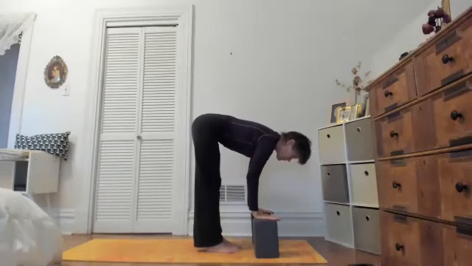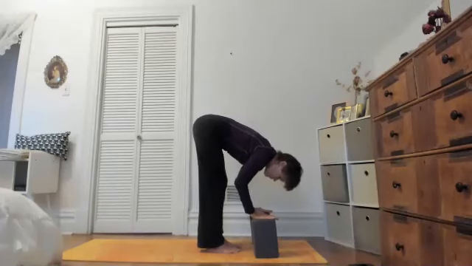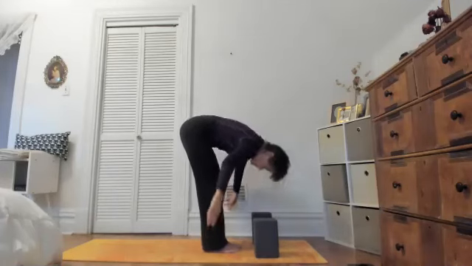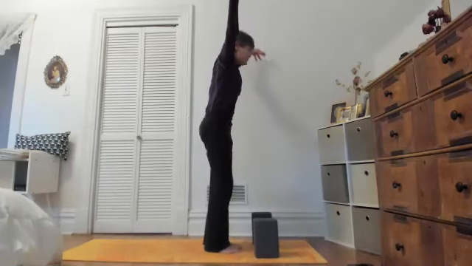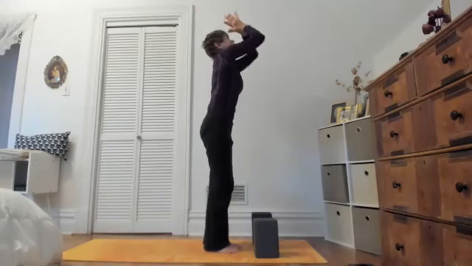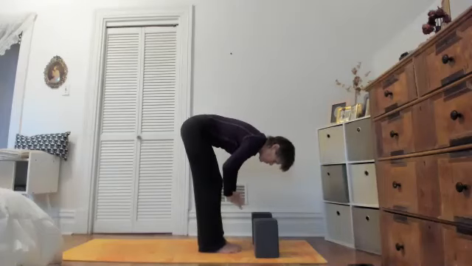Inhale, Ardha Uttanasana. Exhale, fold. Inhale, sweep everything up. Exhale, fold. Do a couple more just on your own.